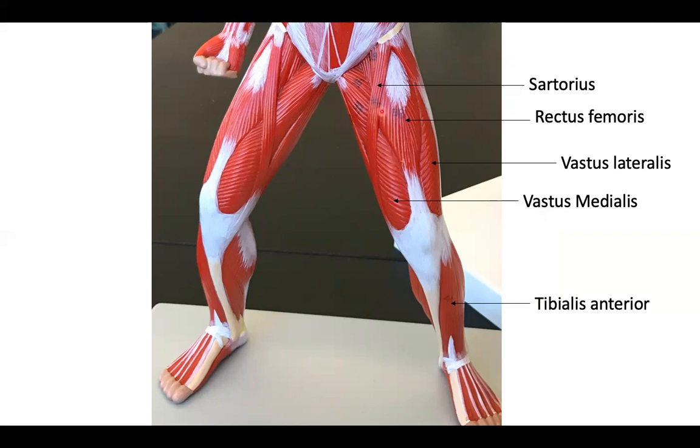You have this narrow muscle that goes from the external aspect of the hip to the internal aspect of your knee. This muscle is called the sartorius. And going farther down on the leg, you have your tibia visible here. There's a muscle that partially covers the tibia, and this is called the tibialis anterior.